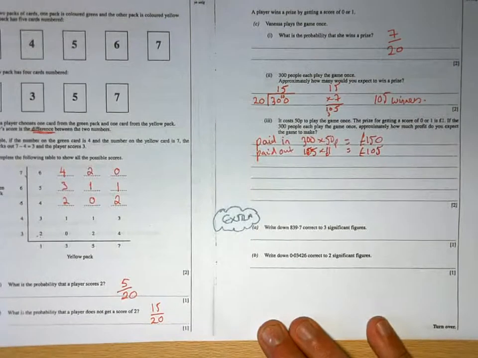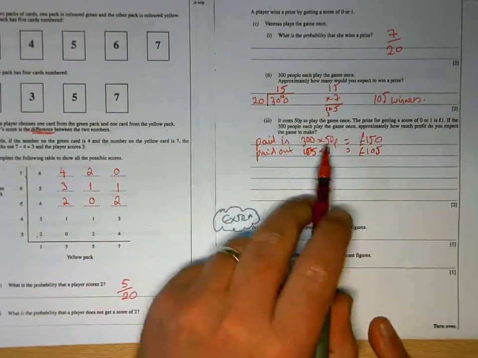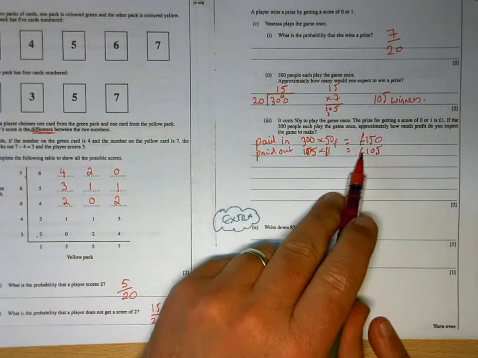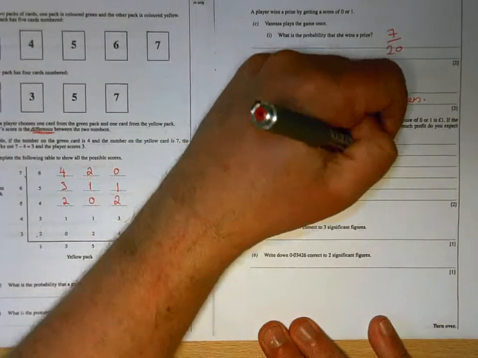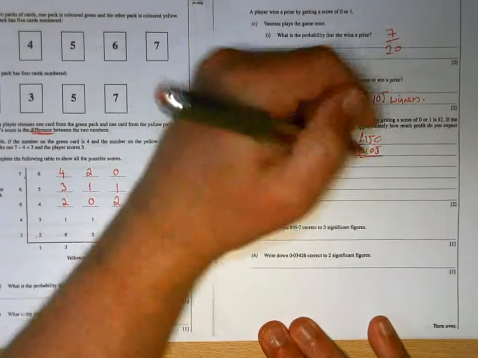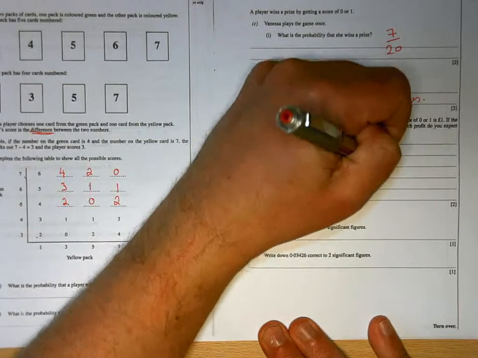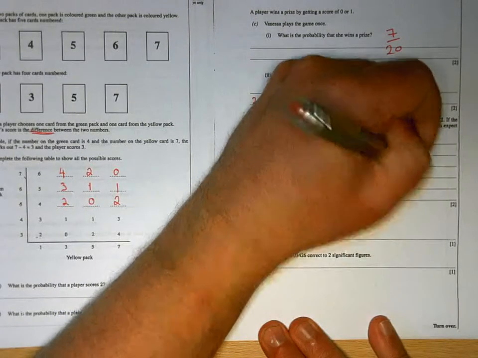So the profit is going to be the difference between how much is paid into the game and how much is paid out of the game. So you subtract those now to get £45 profit.